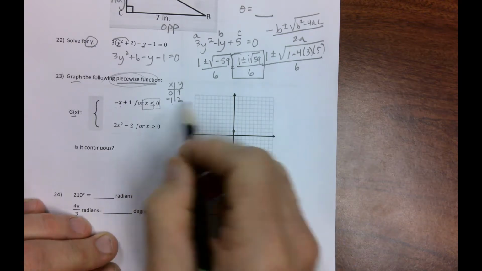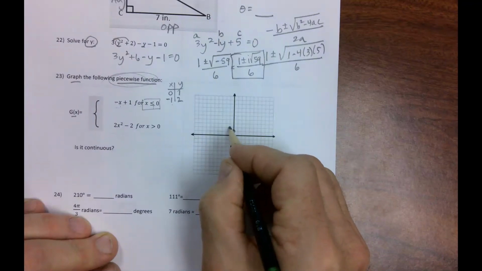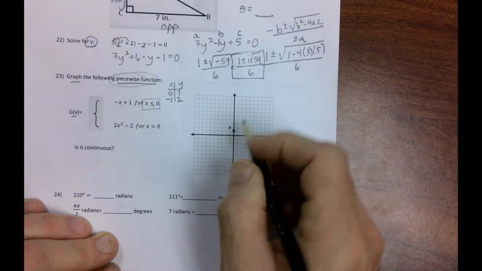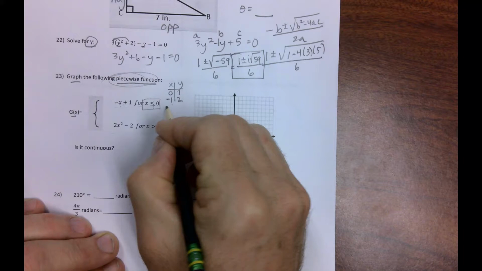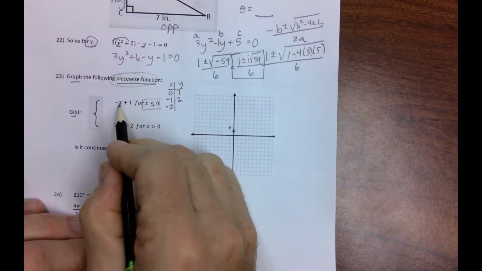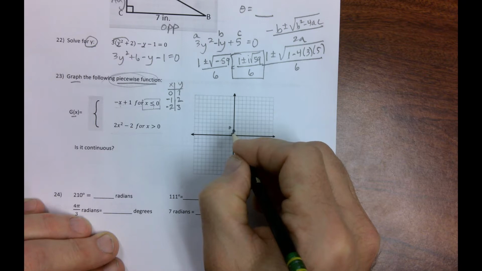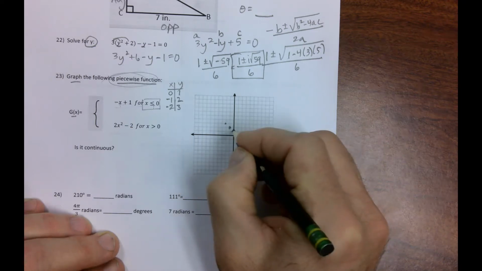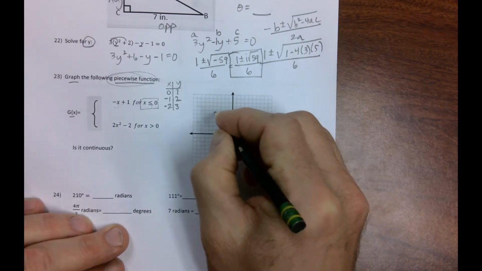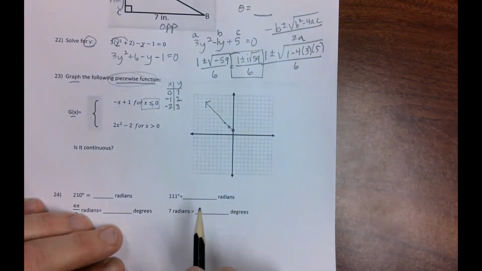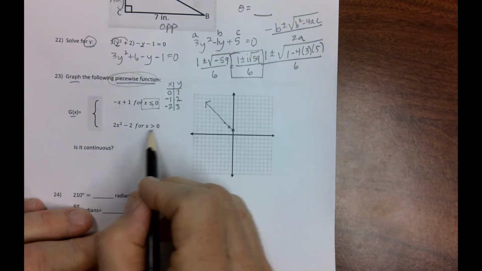And then -1, 2 would be right here. And you can see if I typed in another -2, just for clarity, that'd be 2 plus 1 is 3. And so -2, 3, linear function, it would go on and on and on forever that way. So, what about this?